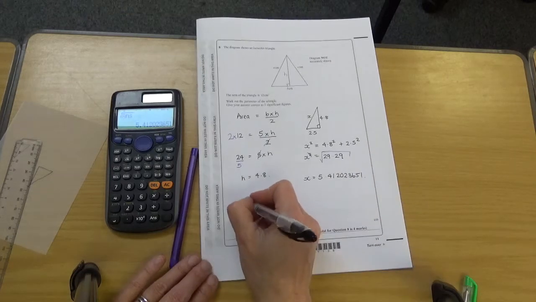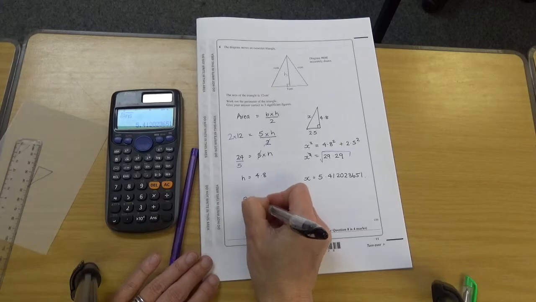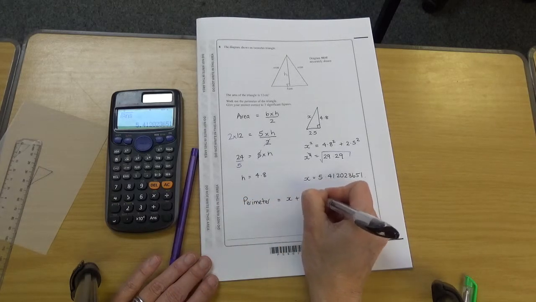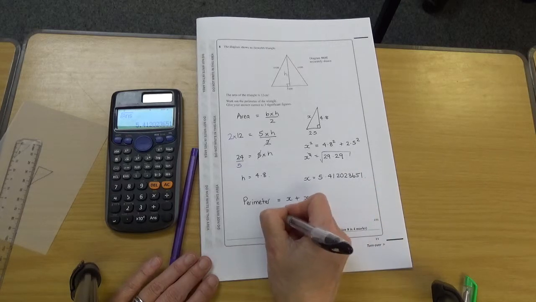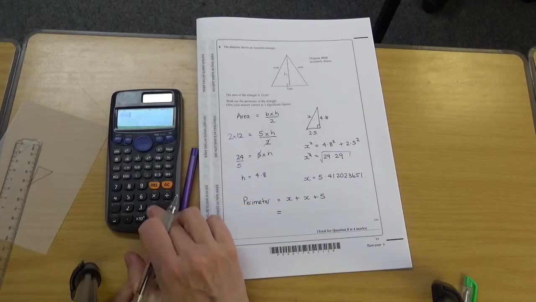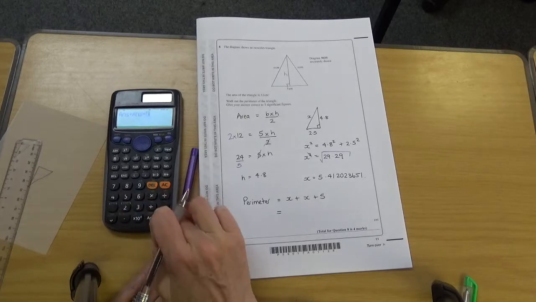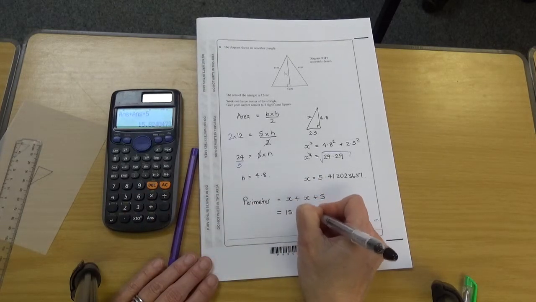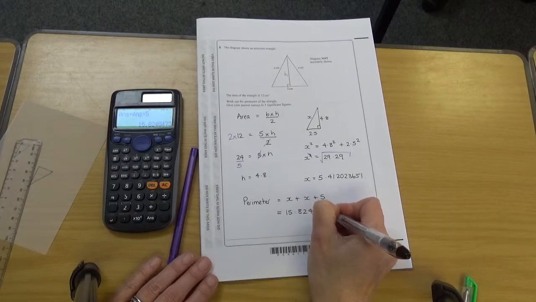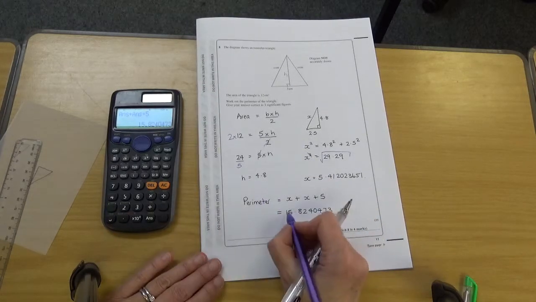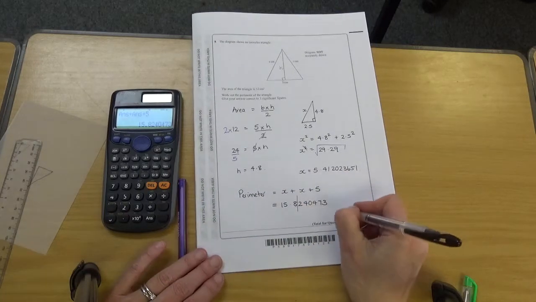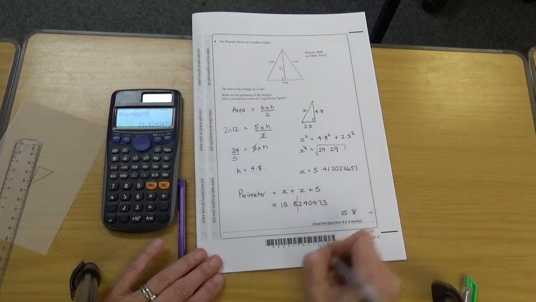So the perimeter is x plus 5. So if I use my answer key, I've got answer plus 5. To 3 significant figures, 1, 2, 3. Next digit is a 2, so it's not going to change. I just write down 15.8.